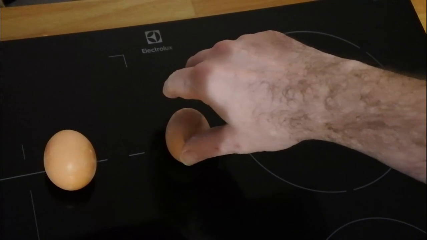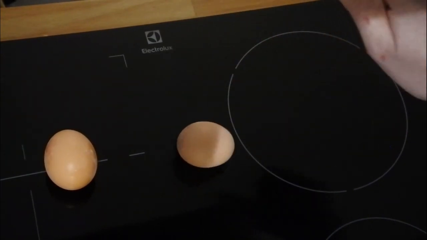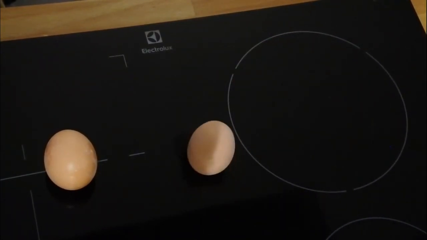The hard-boiled egg, on the other hand, starts to move instantly and rotates much faster. The diffusion process does not take place as it is a solid body.